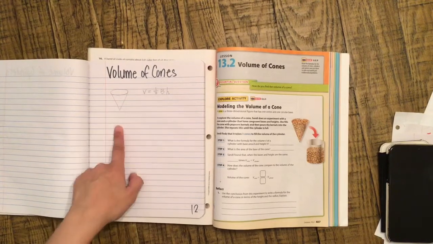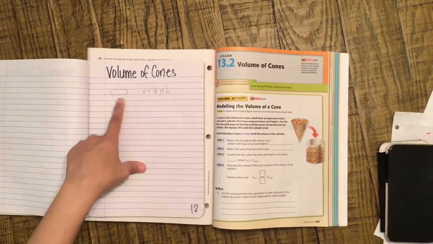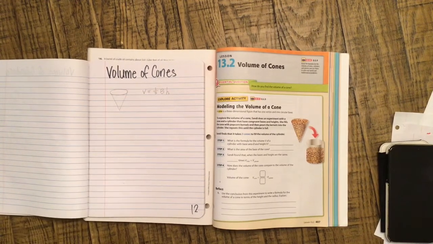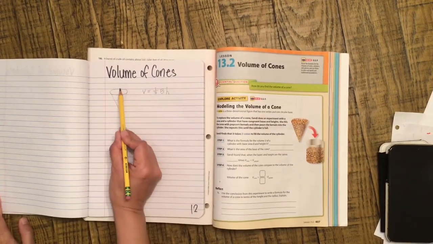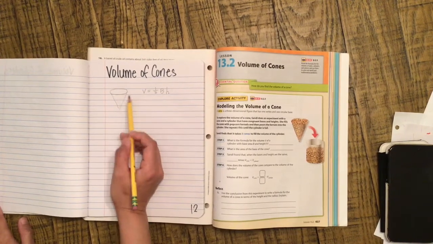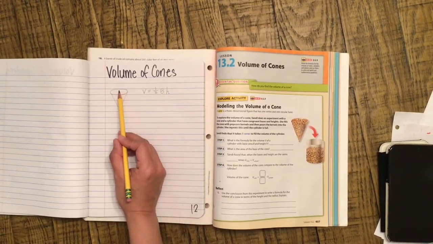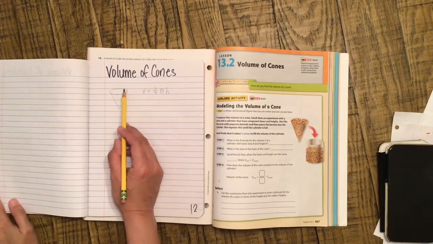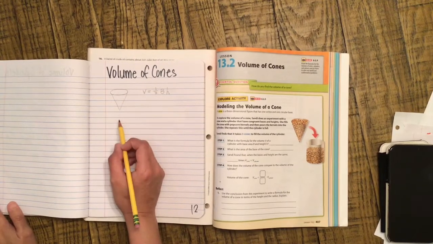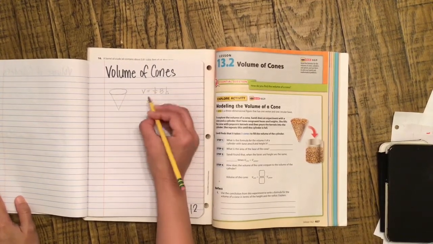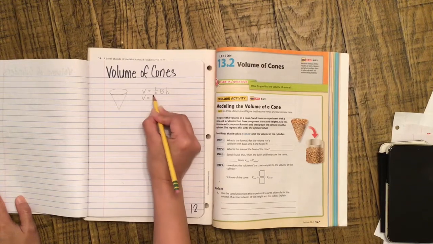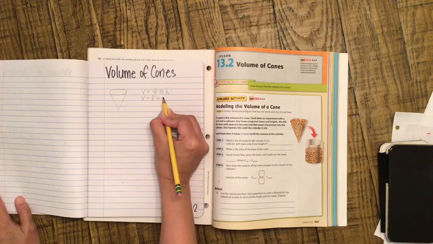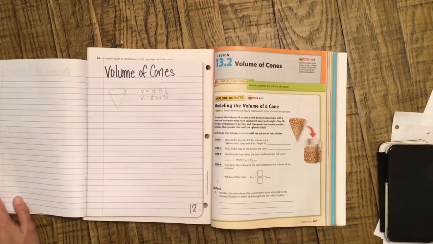I am going to take a look at my cone, and the base is on the top, even though a lot of times we think of the base as the bottom of an object. In this case, the base is the top. And if I had a cone right in front of me, it is actually a circle. So from our lesson yesterday, we learned that the area of a circle is pi r squared. So I'm going to rewrite this formula. Volume is equal to 1/3 the base, which is pi r squared, times the height.